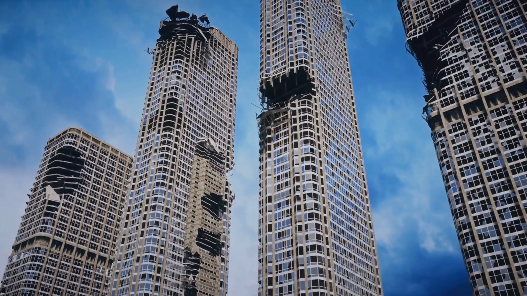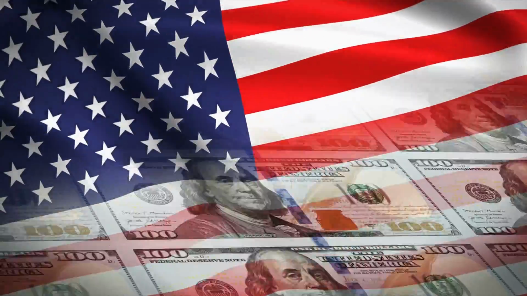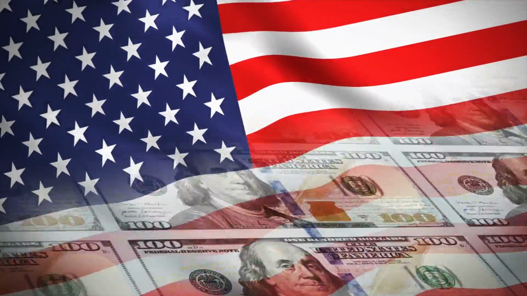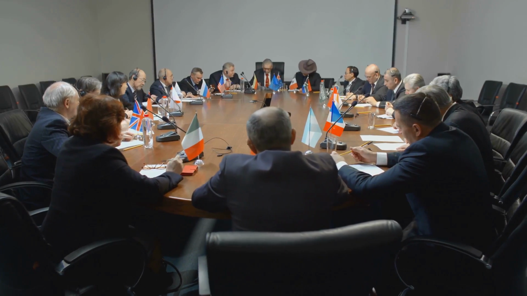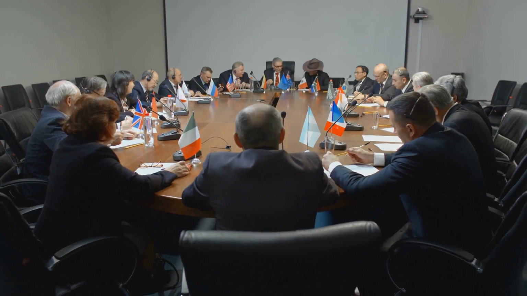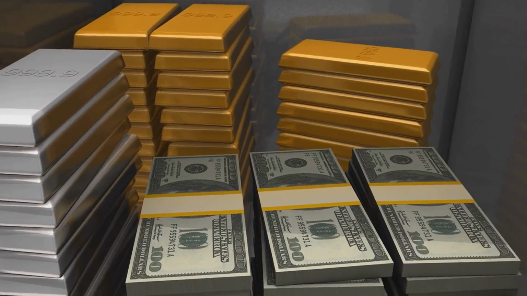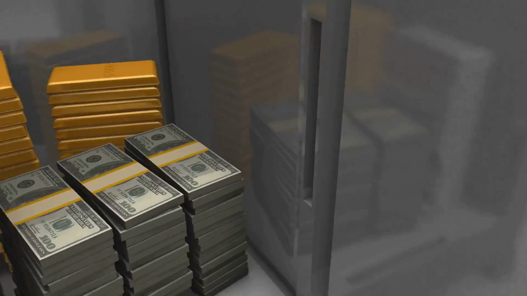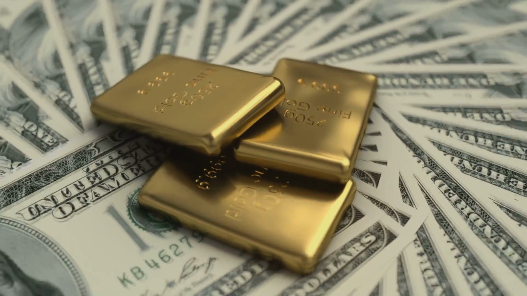The story begins after World War II. The United States, with its booming economy, took center stage in rebuilding the global financial system. Out of the ashes of war emerged the Bretton Woods Agreement, a pact among nations to create a stable exchange rate system. The US dollar, backed by vast gold reserves, became the anchor of the system. This agreement essentially made the dollar as good as gold in the eyes of the world.